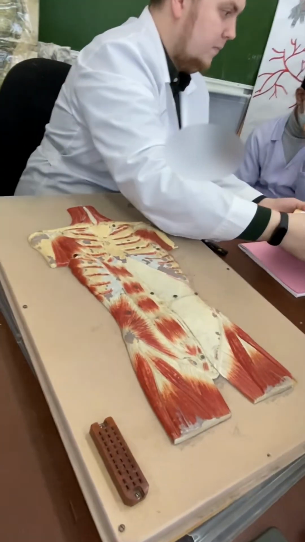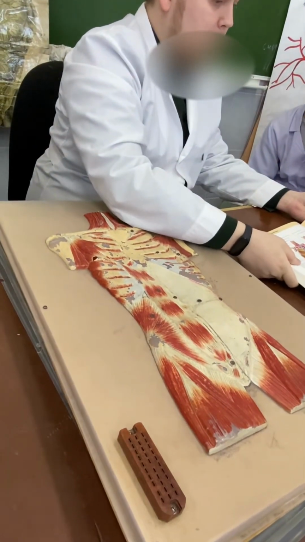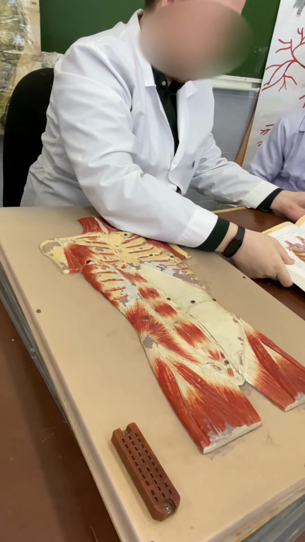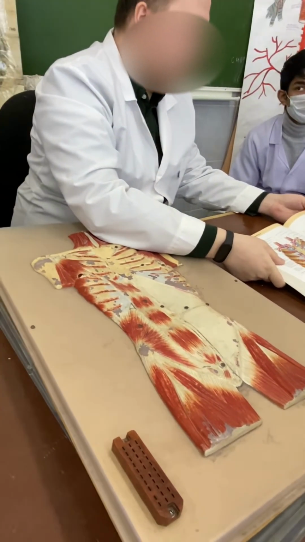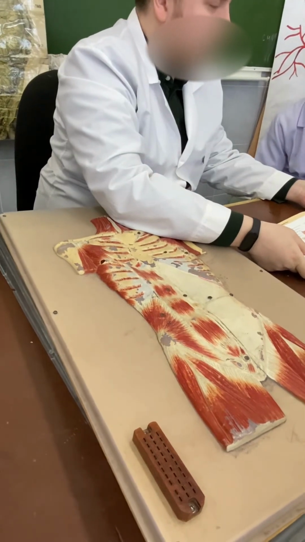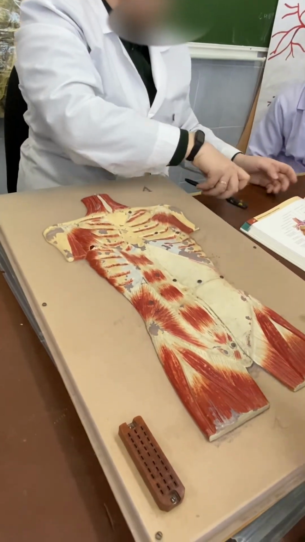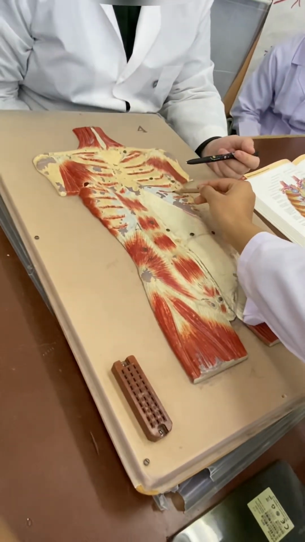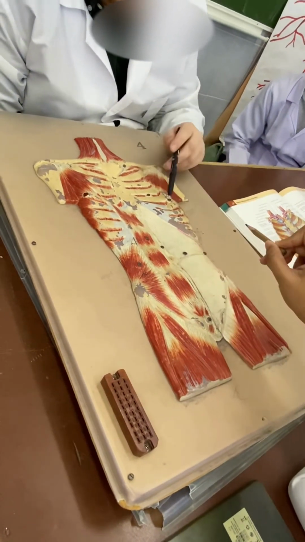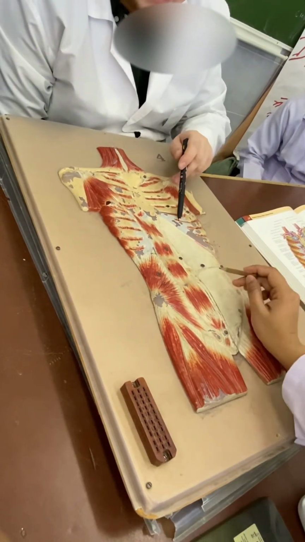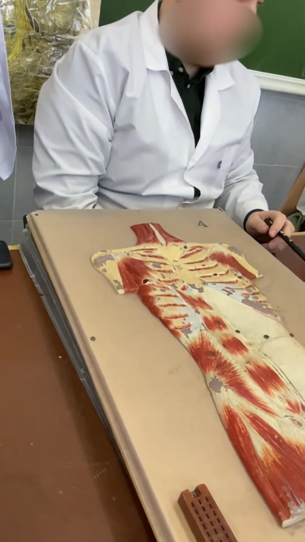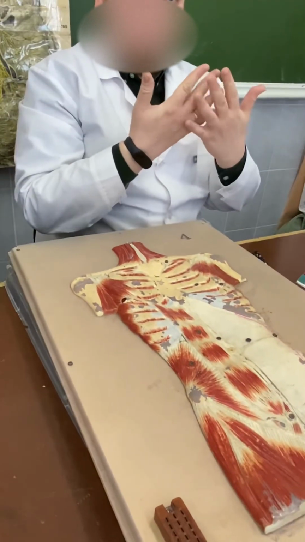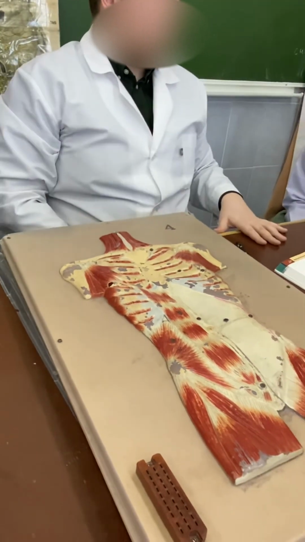The internal intercostal muscles will do that. Innermost, innermost, and internal they are. Transverse thoracic. No, I told you these are different. These are external and these are internal. They will elevate. They decussate. Elevate the ribs, right?